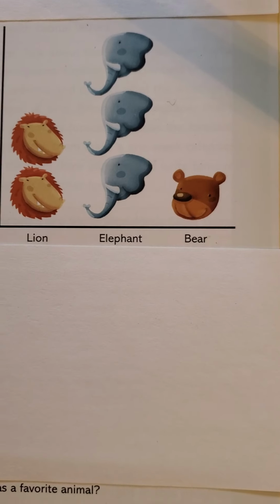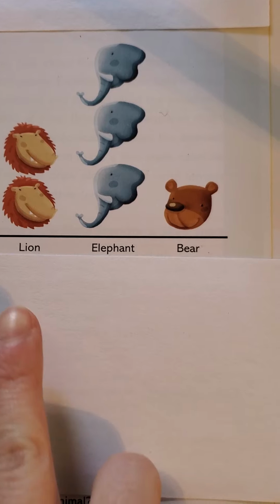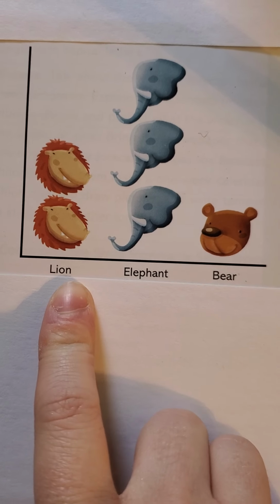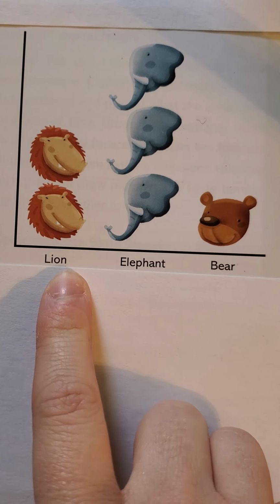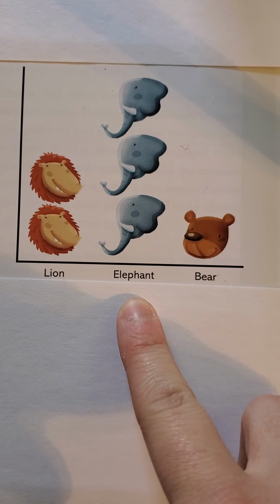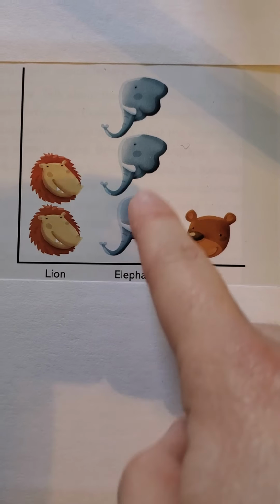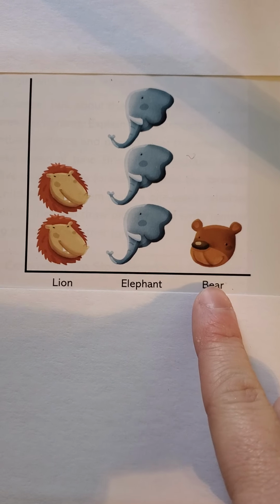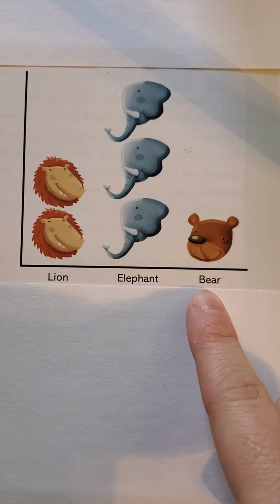So if we're looking at this graph, we can see that 2 of you said the lion was your favorite. Do you know where I got 2? Because there's 2 lion heads on the graph. Very good. 3 of you said your favorite animal was an elephant. 1, 2, 3. And 1 of you said your favorite animal to see at the zoo was a bear.